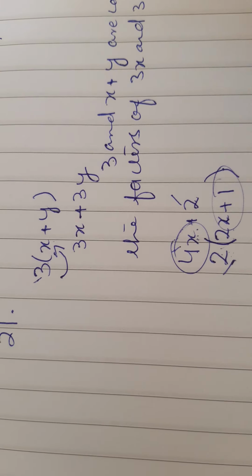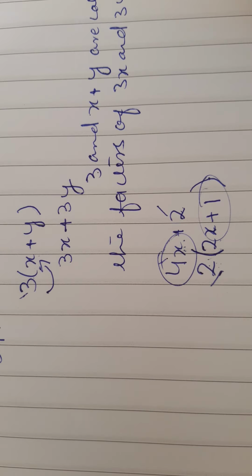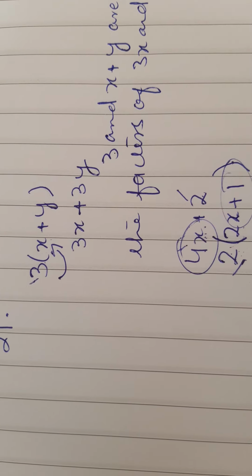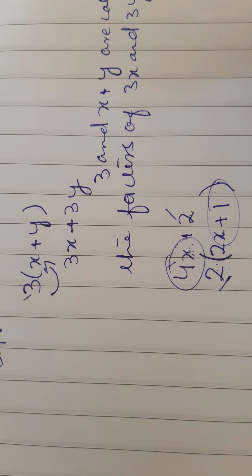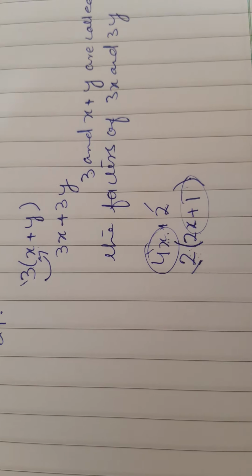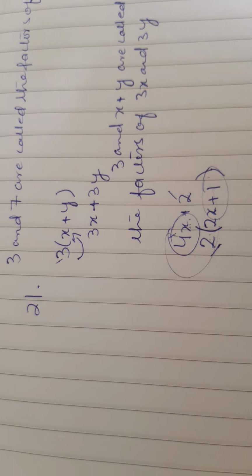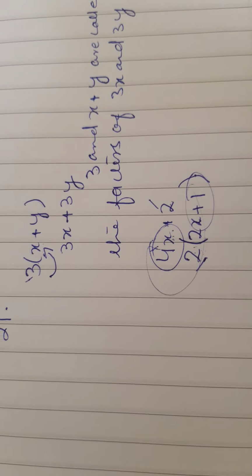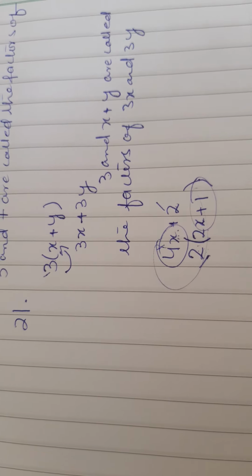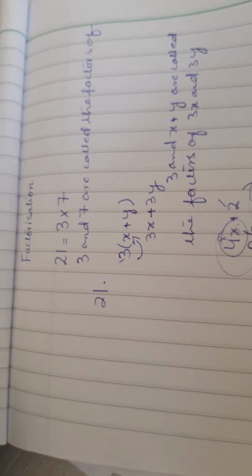Okay? So my dear students, the process of writing an algebraic expression as a product of two or more other algebraic expressions, which are called the factors of the first algebraic expression, is what we know as factorization. We have made the factors now. So if we have been given 4 terms or 3 terms, how can we make the factors? So let's begin with an example to explain factorization. Clear?